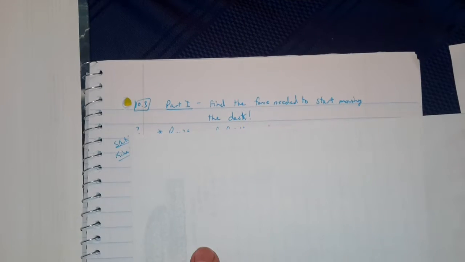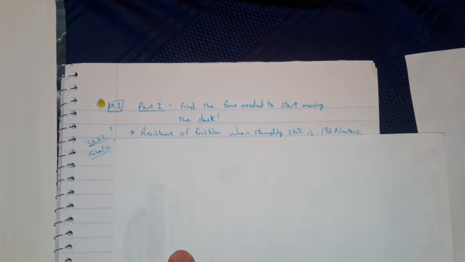Since it's not moving, it's at rest, we need to use the static frictional force acting on it, which is 196 newtons when it's standing still. And therefore, the force needed to move it is a little bit more than 196 newtons. So that answers the first part of the question.